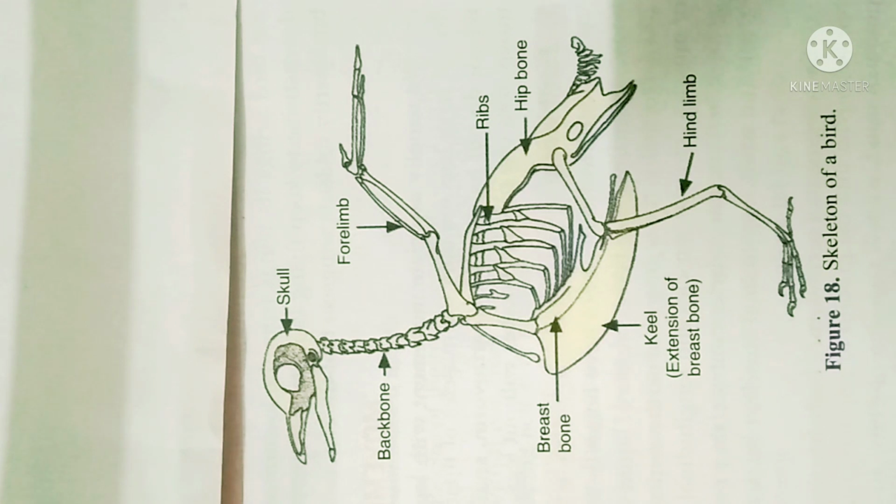Now there are some special features or adaptations which have been made in the bodies of birds by nature itself. What are those features? Let us see. Their 4 limbs, that is, where we have 2 hands and 2 legs. But birds have only 2 legs, no hands are there. So these hands are modified to form wings.